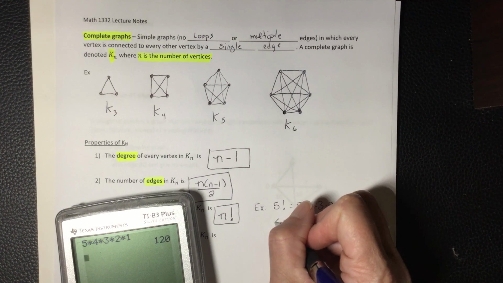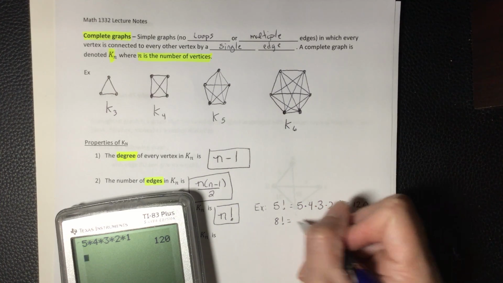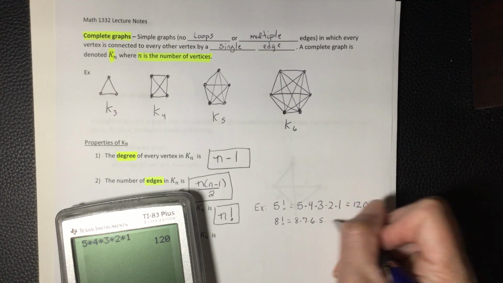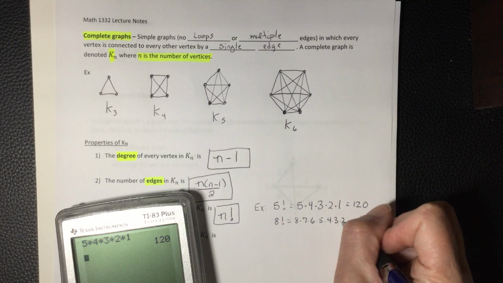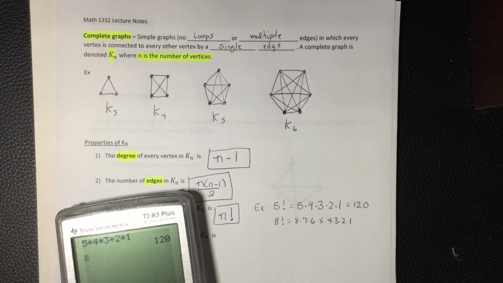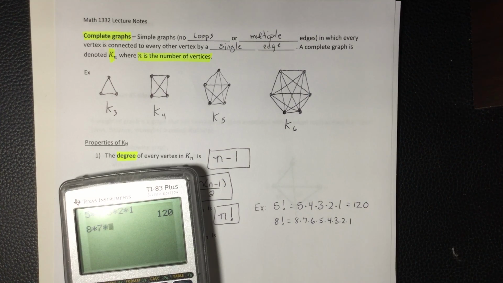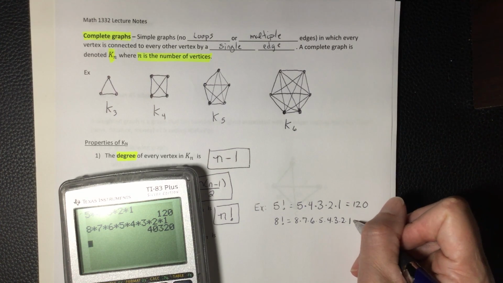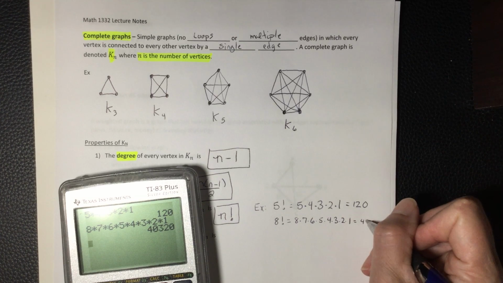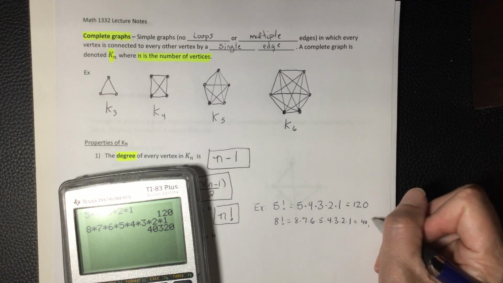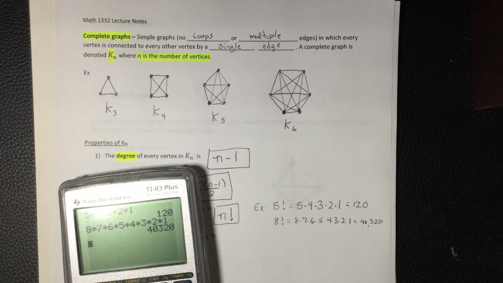If we did something like 8 factorial, that'd be 8 times 7 times 6 times 5 times 4 times 3 times 2 times 1. So it starts with that number and it just goes down. You can see these get really big really fast. So 8, 7, 6, 5, 4, 3, 2, 1. If you had K8, it would have 40,320 Hamilton paths.